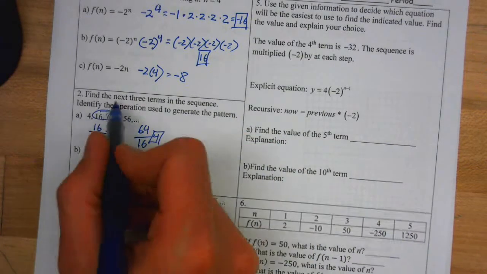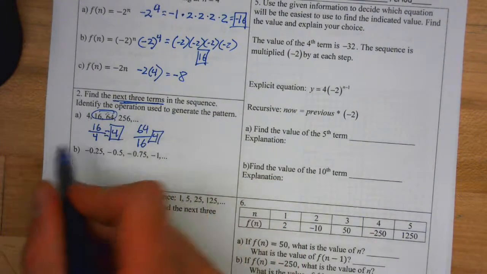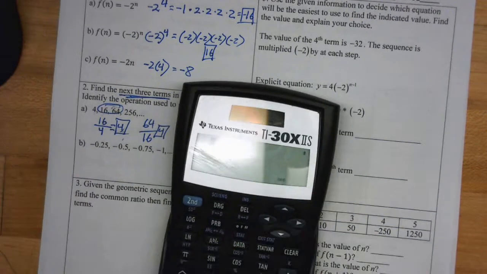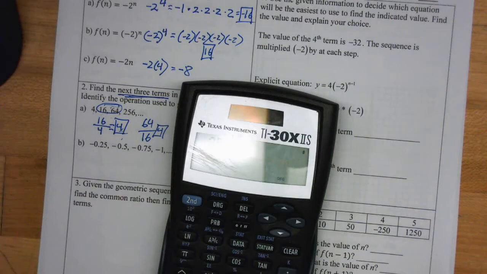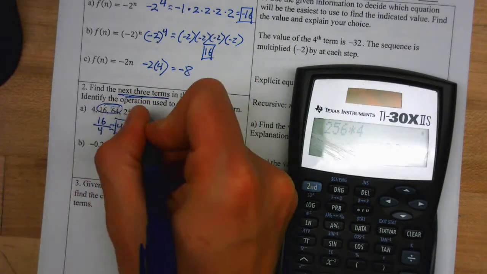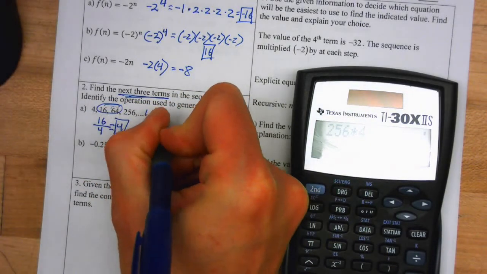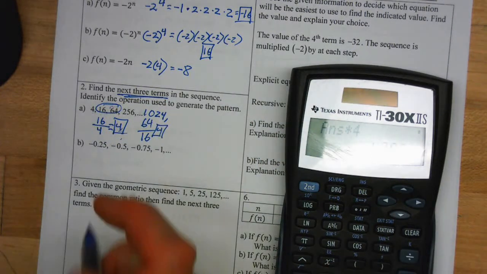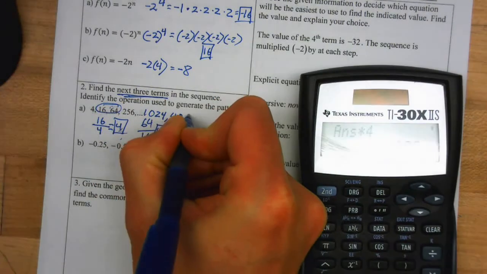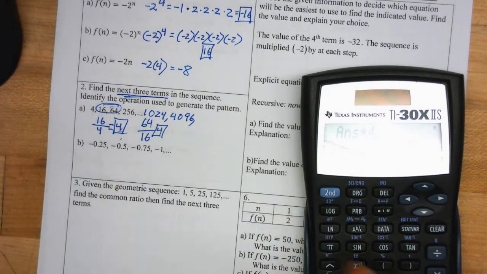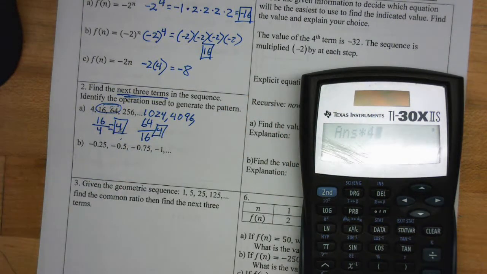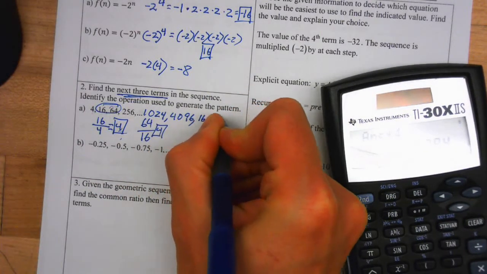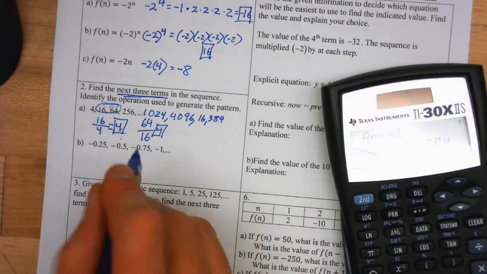And then it says find the next 3 terms, okay? So once we know what the common ratio is, we know what's being multiplied by. So we're just going to take 256, so 256 times 4, and we get 1024, okay? And then you multiply it by 4 again, and you get 4096. And then you need one more, so we're going to multiply by 4 again, and you get 16,384. And you're done. That's your next 3.